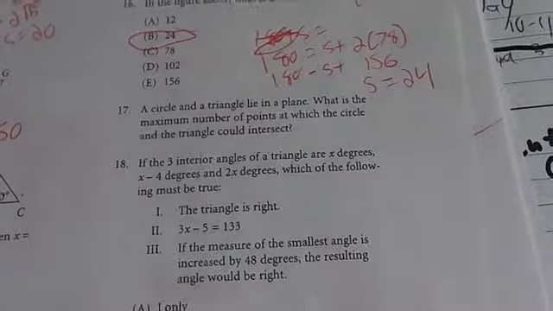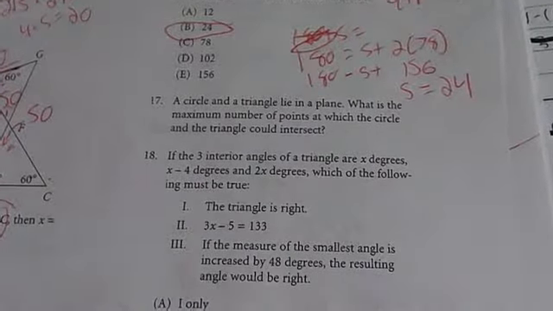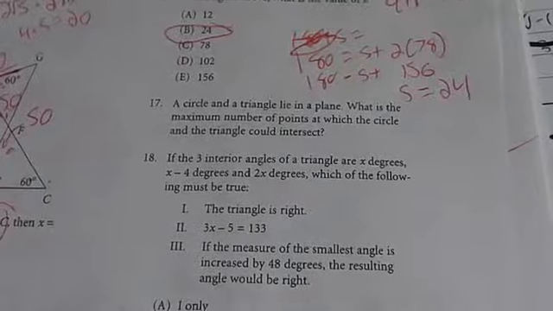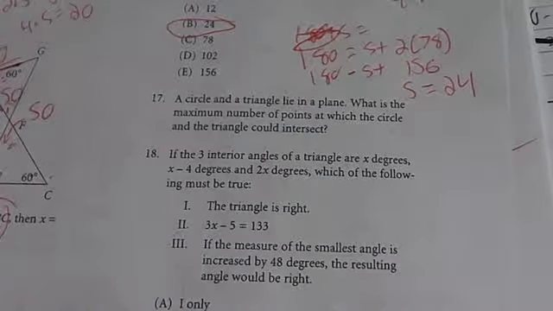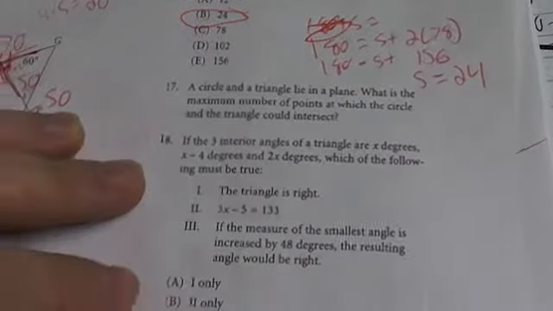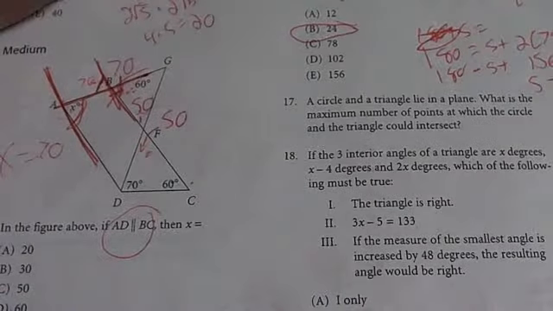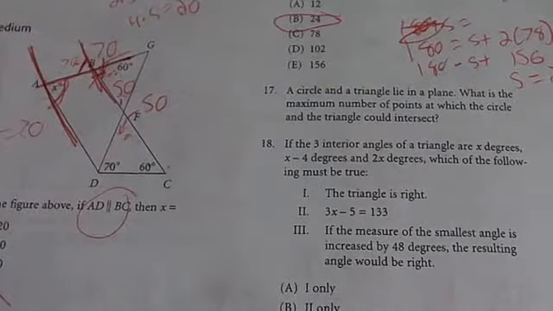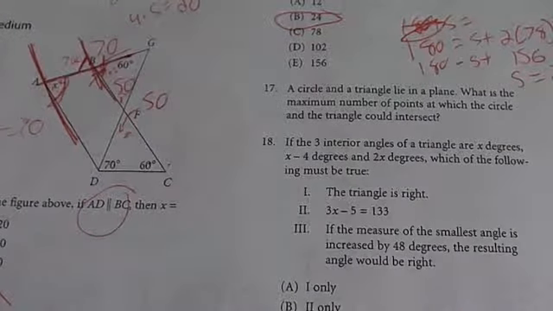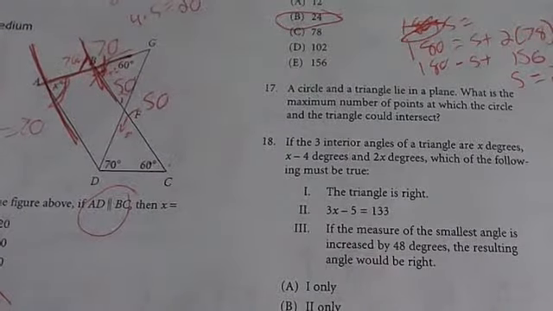17. The circle and the triangle lie in a plane. What is the maximum number of points at which the circle and the triangle could intersect? All right, this is a little bit tricky. This is a free response, so go ahead, take a chance at it. If you get it wrong, you don't get points counted off. If you get it right, you get a whole point.